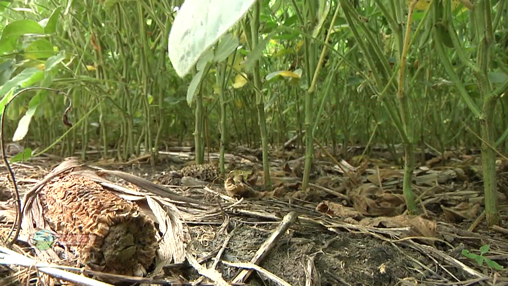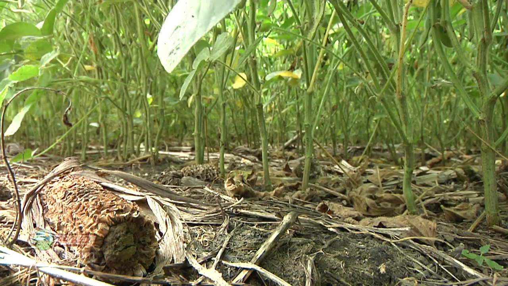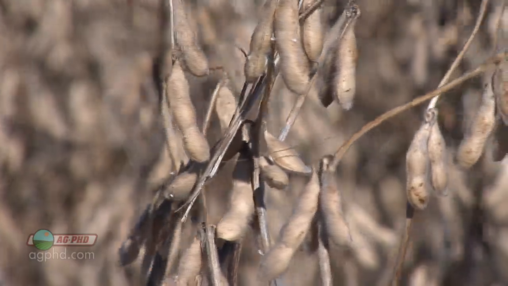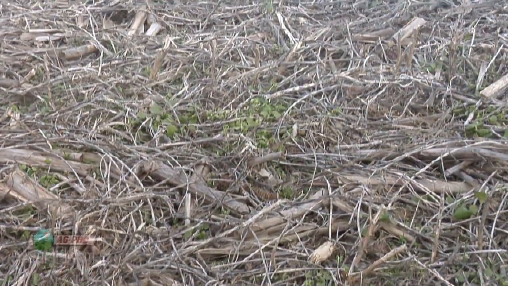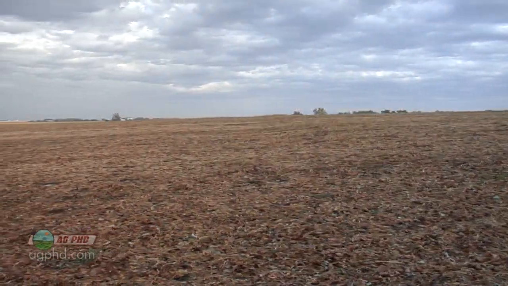We want to deal with those compacted areas because it sure showed up this year. Where we had compaction out in fields, wow, the crop really suffered when we went through this tough dry year. Now the other thing that we'll want to think about is residue management. We may have a lot of residue out there depending on what kind of crop you had.